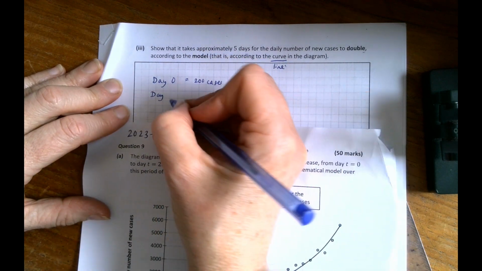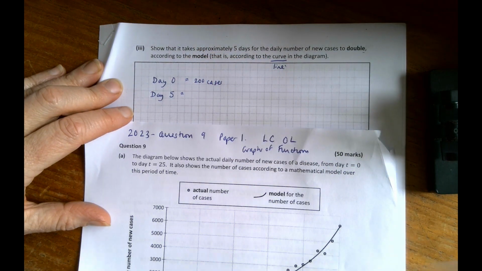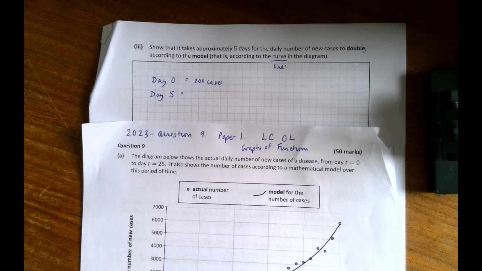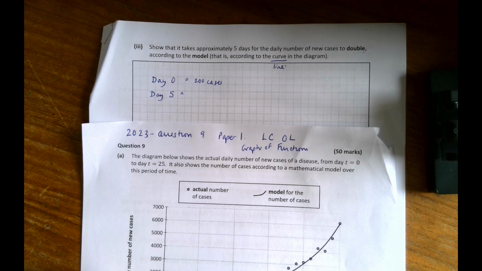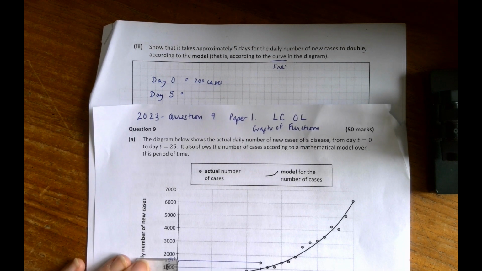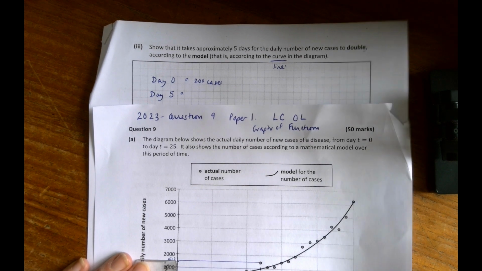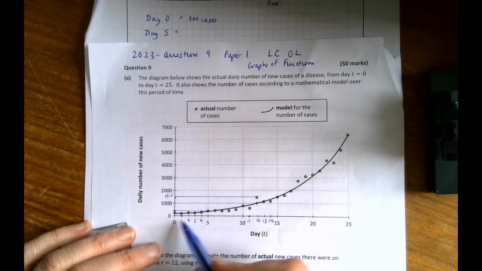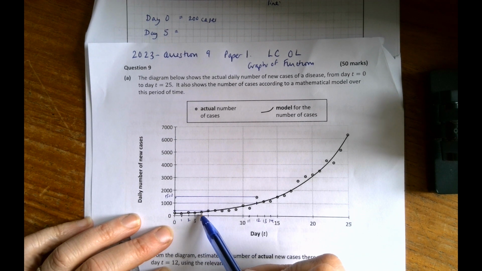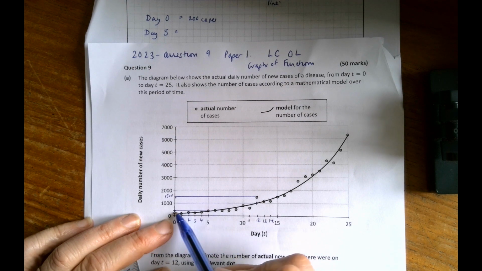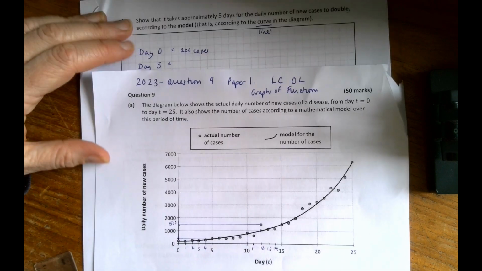Day 5, if I draw across from there, is here. I reckon it's 400 cases. Well, that's what I'm going to say.